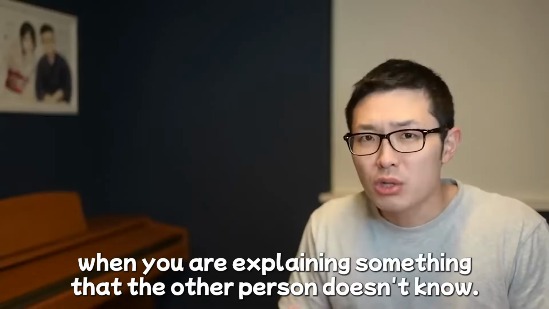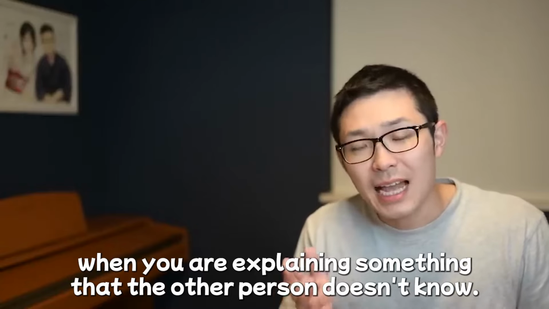Now, how is this functionally any different than just saying haha ga kuru? Well, this is exactly where we go back to the previous explanation by Kaname-san. The first one is when you are explaining something that the other person doesn't know. And we can see that this is true.